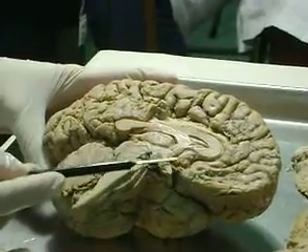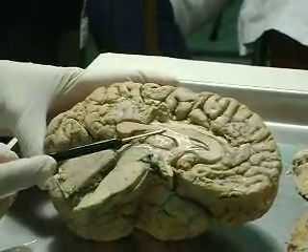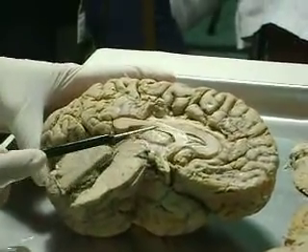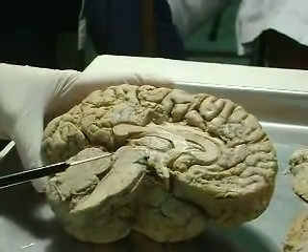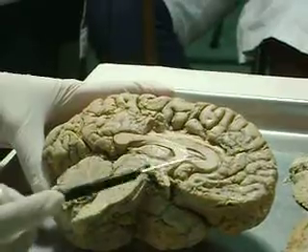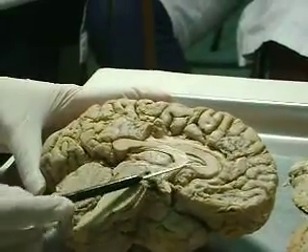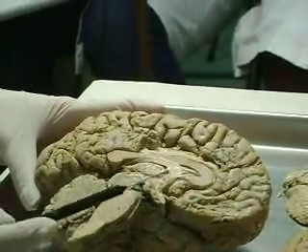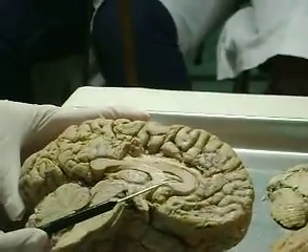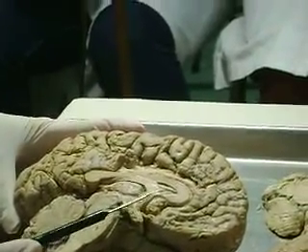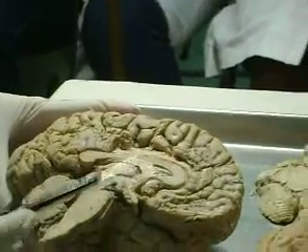So it is connecting this region, the septal area, curving all around above the caudate nucleus, and then it will go down and connect with which structure here? The mammillary body. So the fornix is carrying which tract? The which tract? Mammillothalamic tract. This is carrying the mammillothalamic tract.